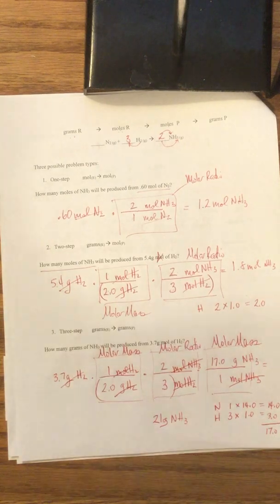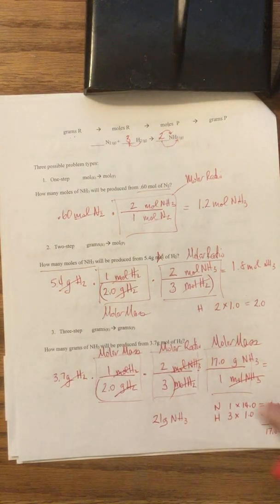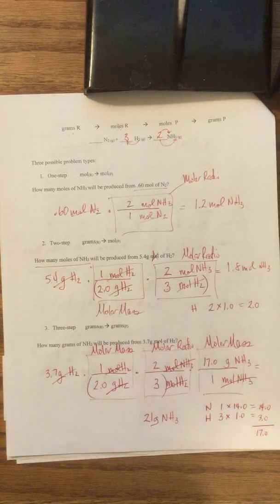That's it, and you'll now be working on your handout in your lab, and that is going to be titled Grams, Moles, Moles to Grams.